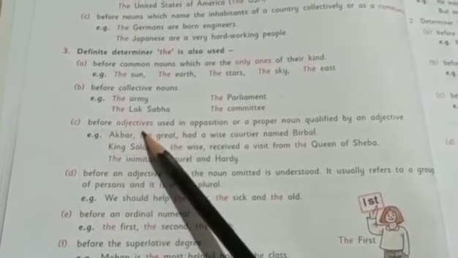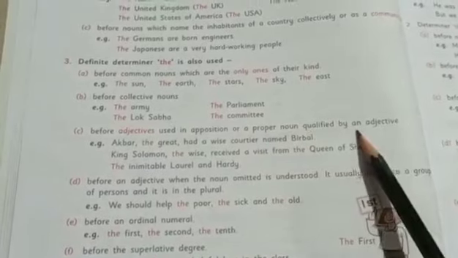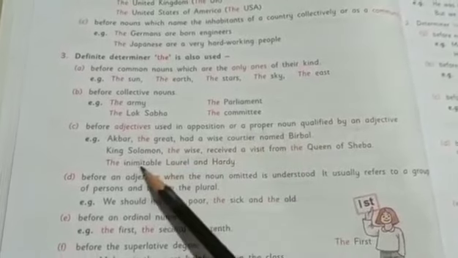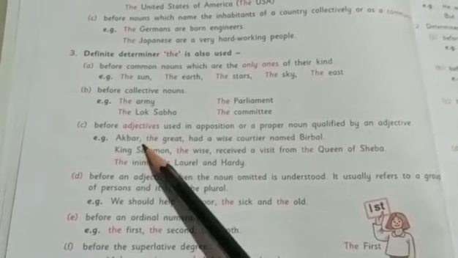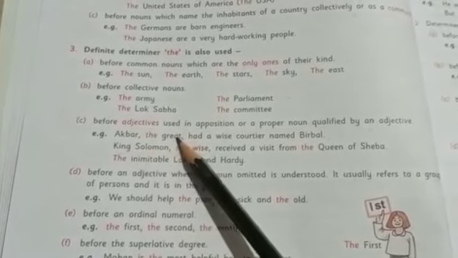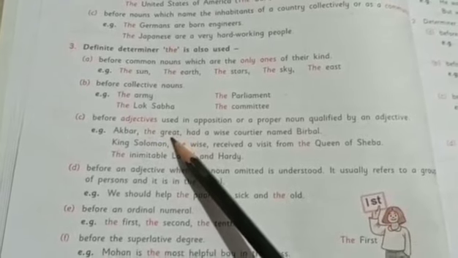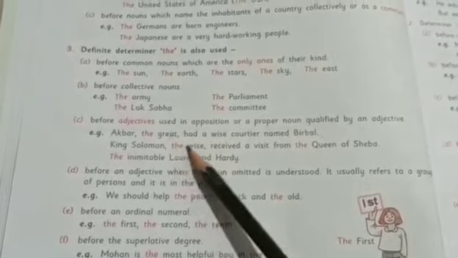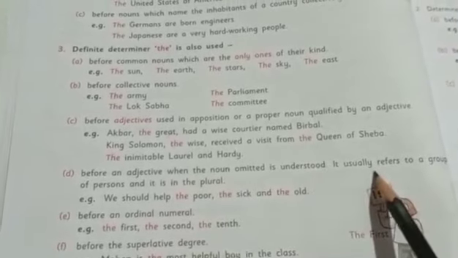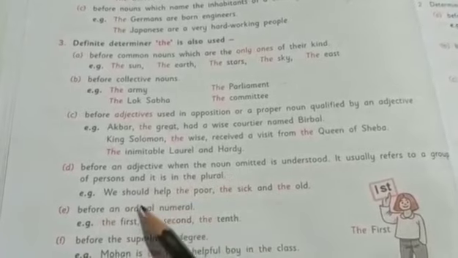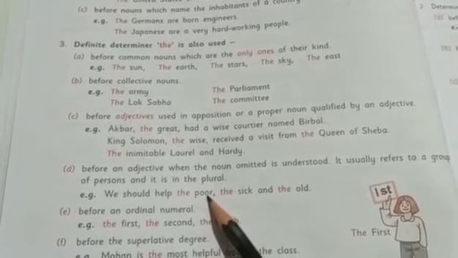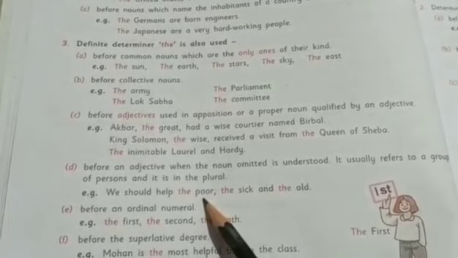Number C, before adjectives used in apposition, or a proper noun qualified by an adjective. Akbar the Great had a wise courtier named Birbal. King Solomon the Wise. Akbar is the name of a noun, but when we use the great, the great is an adjective, so the is used before an adjective. Before an adjective, when the noun omitted is understood, it usually refers to a group of persons and is in the plural. We should help the poor. Poor is not one single person, it is a plural noun. The sick, as a whole, is called a plural noun.